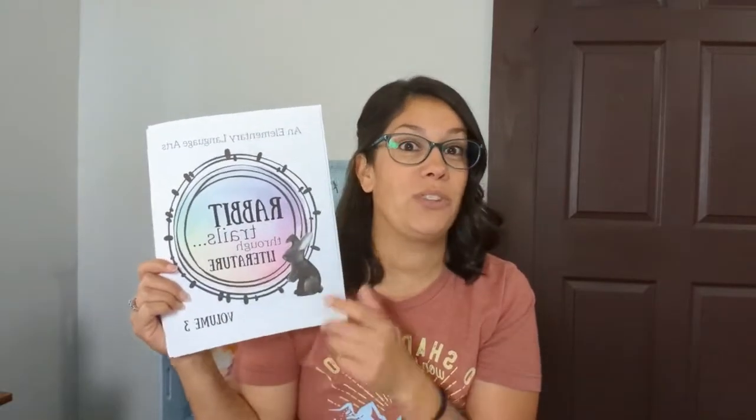But let's dig in. Let's start looking at Rabbit Trails Through Literature, Volume 3. So obviously this is the third volume of Rabbit Trails Through Literature. There are two other ones, but these are not grade-specific curriculum. This is for all elementary children, so any elementary grade can use these together.